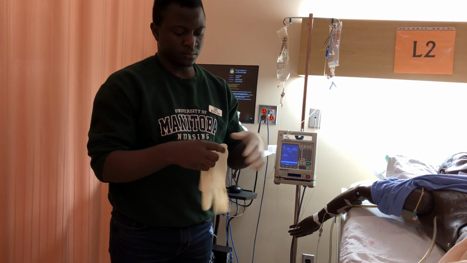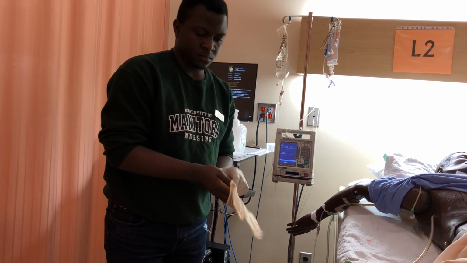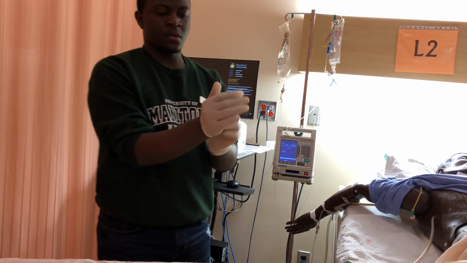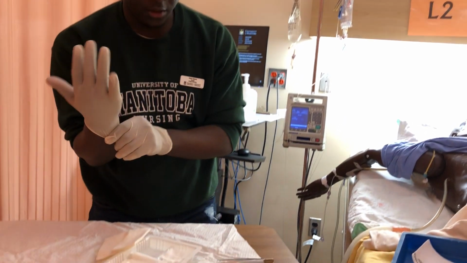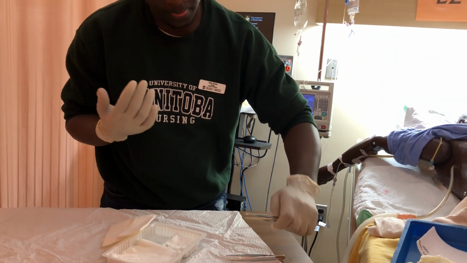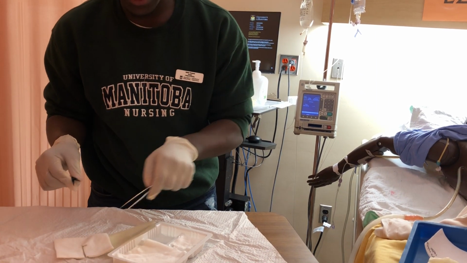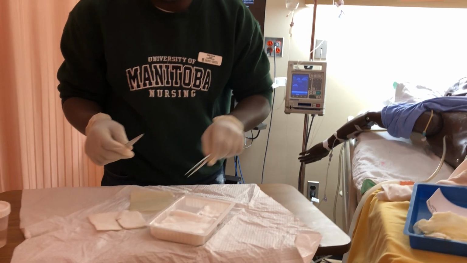Okay, and I do realize this side went off, so I'm going to have to keep all my supplies on this side after. I'm just going to throw this into the garbage and make a garbage can there. At this point, I'm going to start cleaning my wound. The patient said it's okay if I use his bedside. I can just put this on the sides, making sure to maintain my 1-inch border with this.